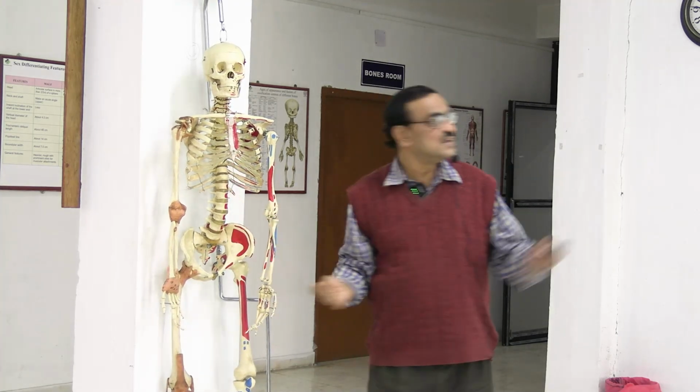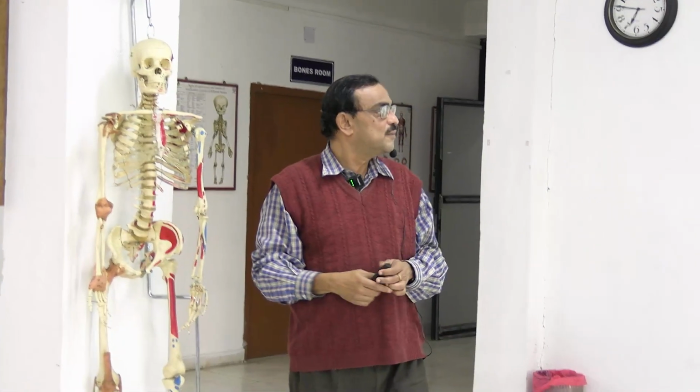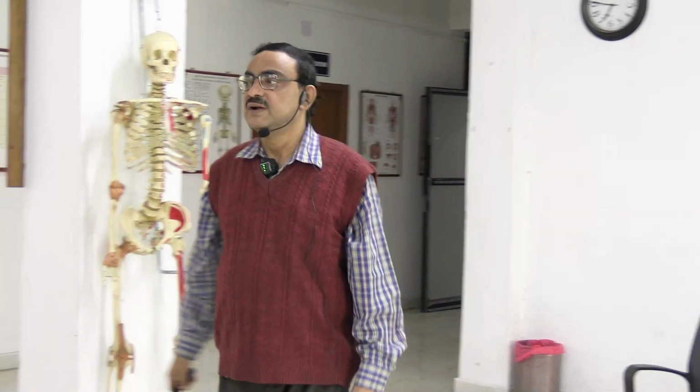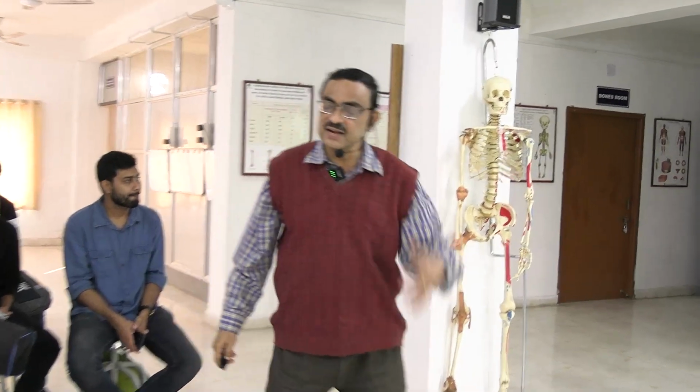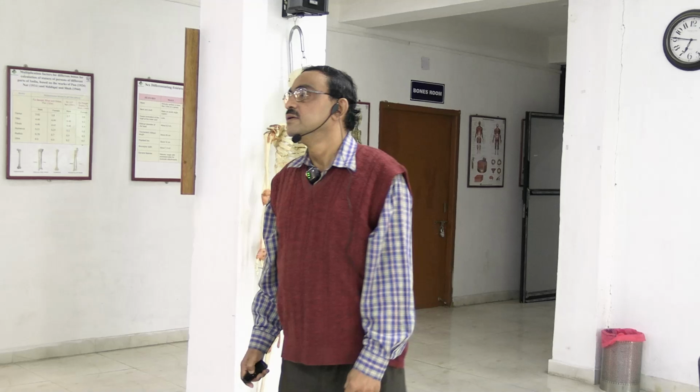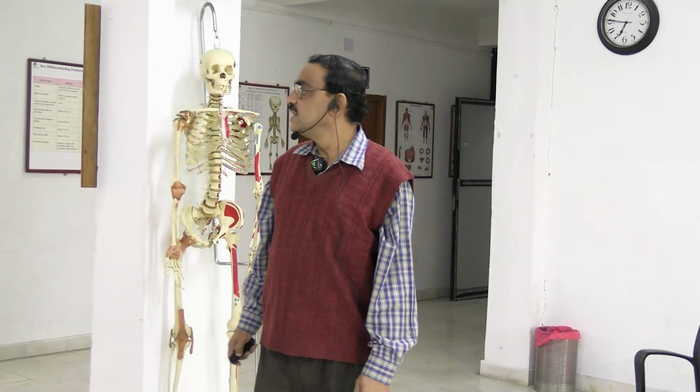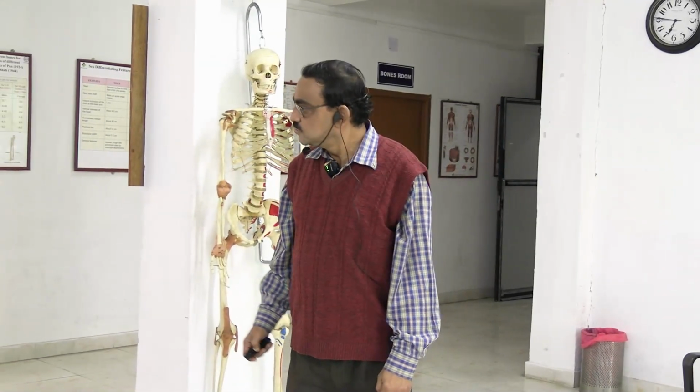Okay, and it is contributed by the right and left ventricle, right and left atrium. Right only contributes 1/3, whereas left contributes the 2/3.